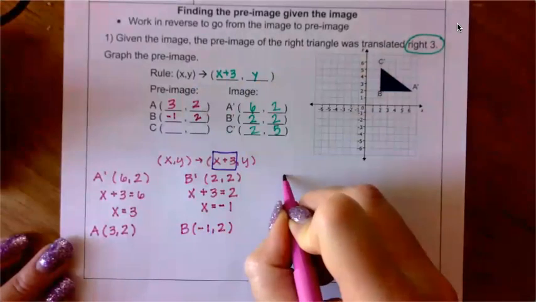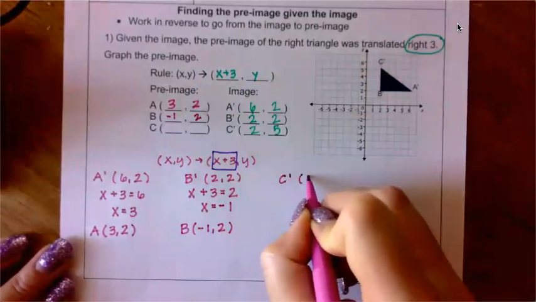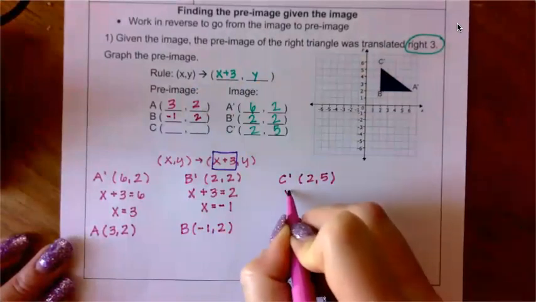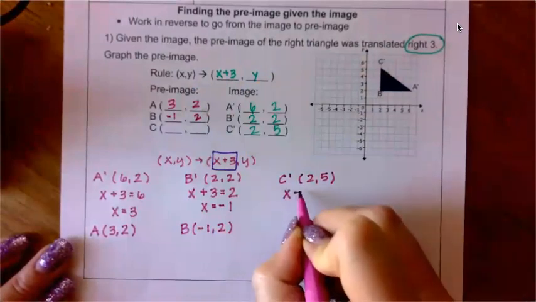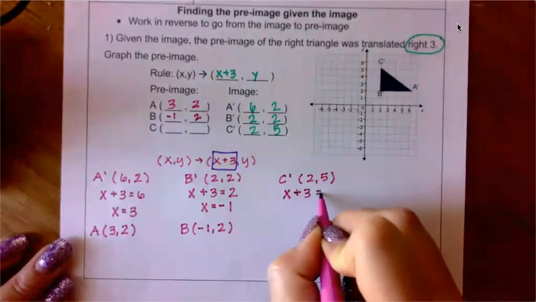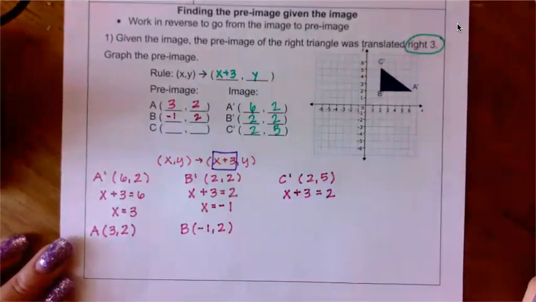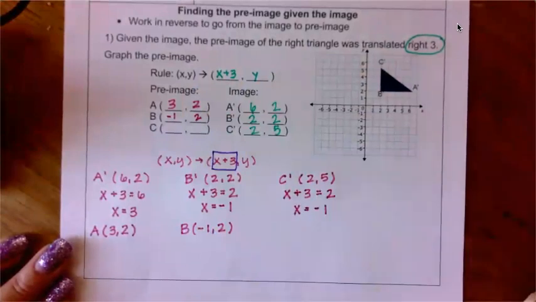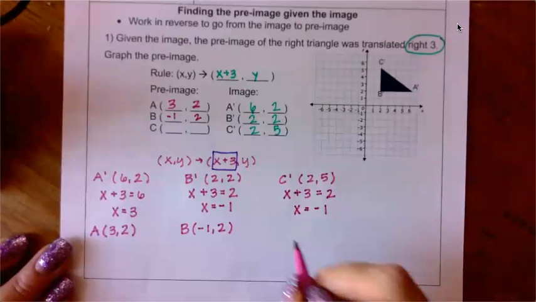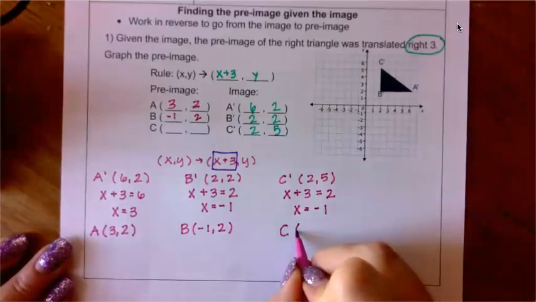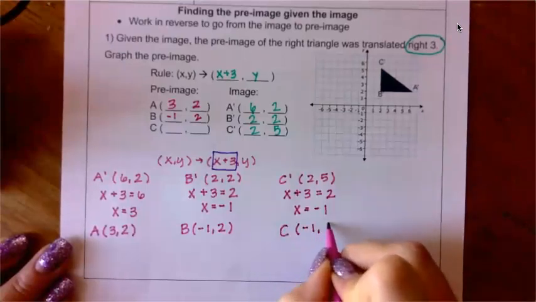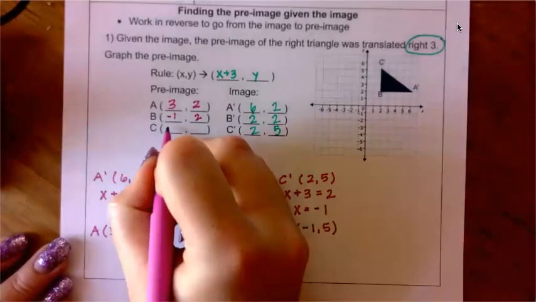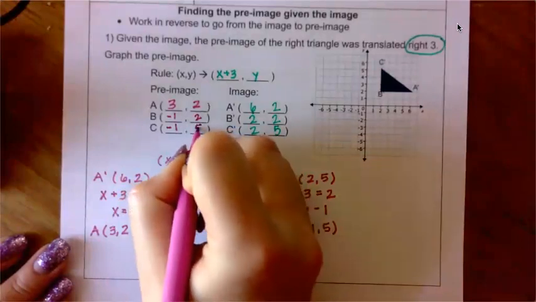Okay, now we just need to figure out C. C prime is (2, 5). When I took the x coordinate of C and added 3, it equaled 2. Subtract 3 from both sides. That x coordinate is -1. Okay, so C is at the point (-1, 5), because that y coordinate does not change. So C is (-1, 5).